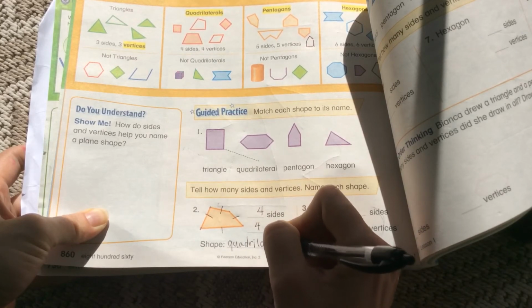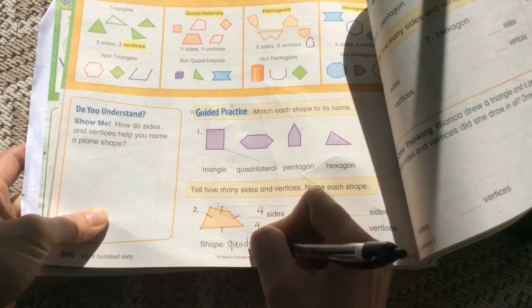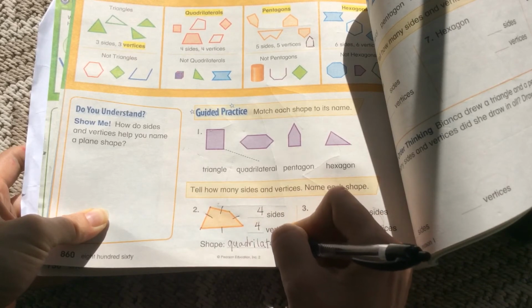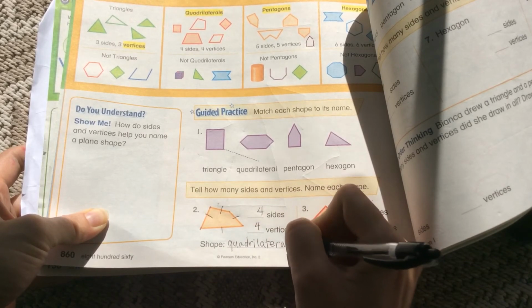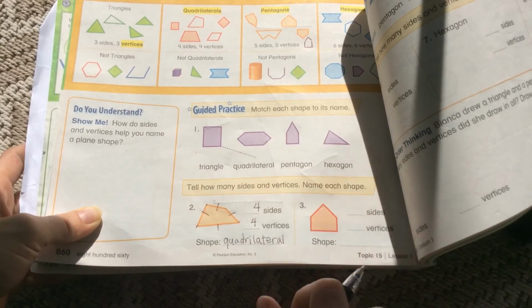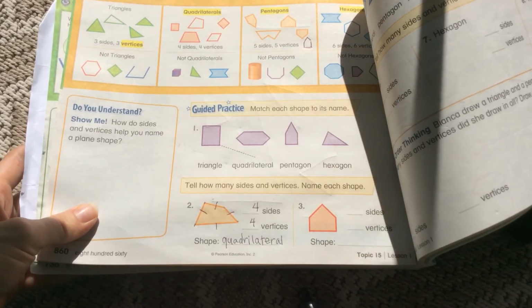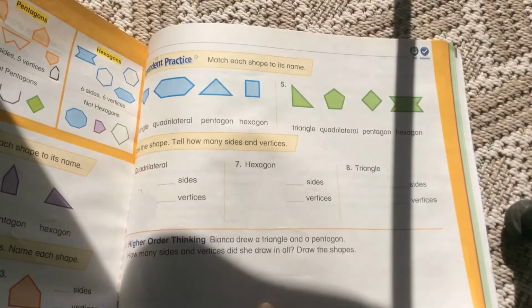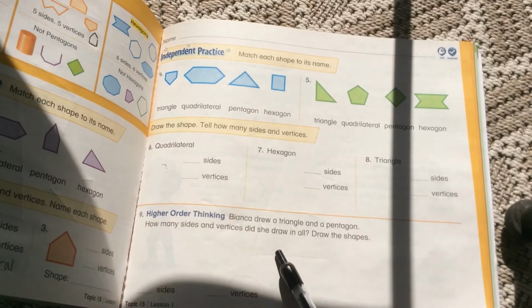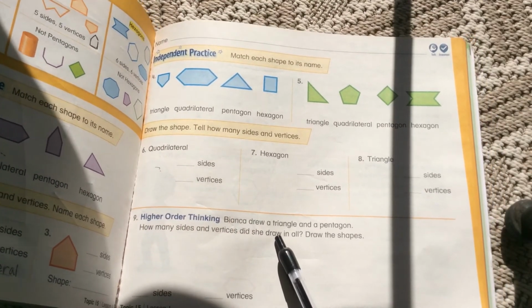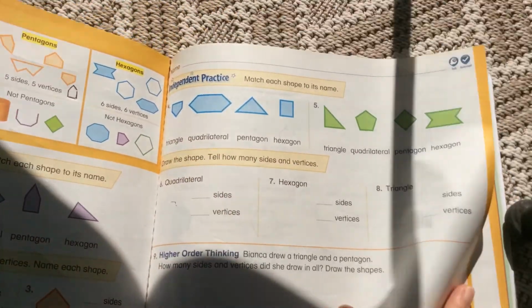Take it just a few letters at a time. Quadrilateral. So use that word to help you. Use that sheet to help you. Same thing on this page. Oh, then you're going to have to draw a triangle and a pentagon. So use this page to help you draw that pentagon.